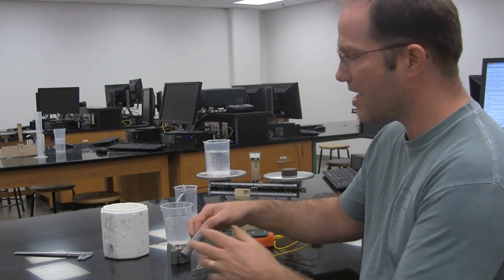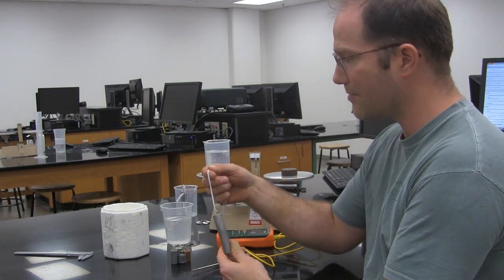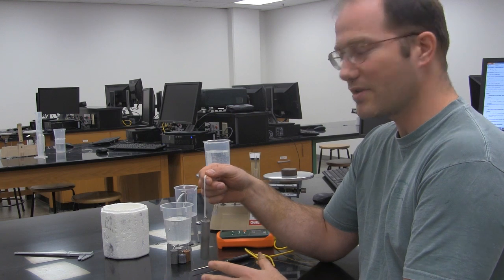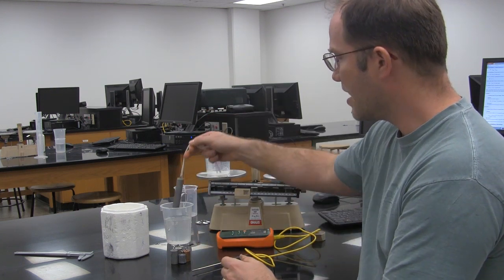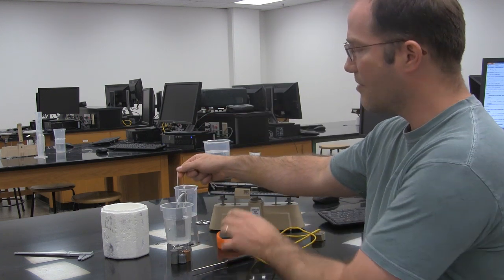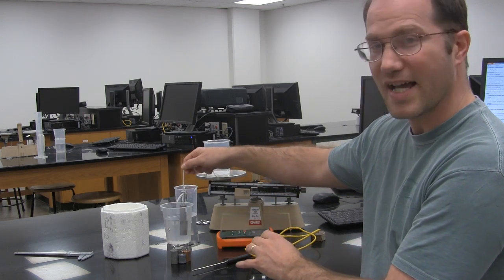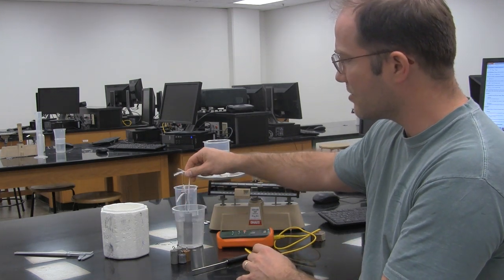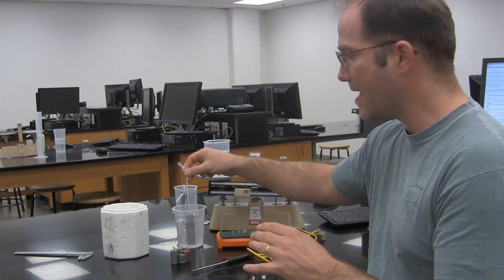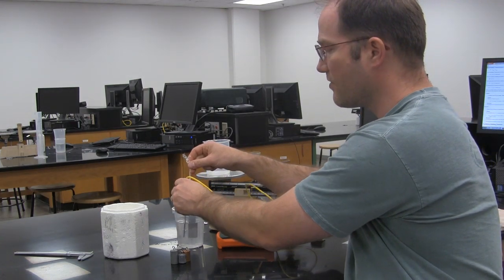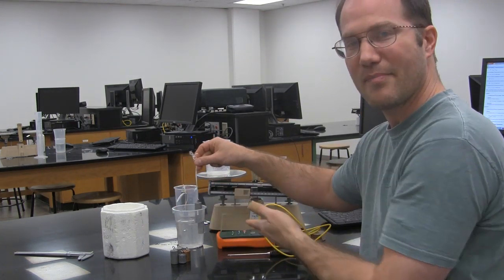In part 2, we're going to take an aluminum sample. It's the long sample, and we're going to heat it up. You can heat it up by submerging it in a cup of hot water. Make sure that the object doesn't touch the sides of the container, and make sure that it's completely covered with the water. That way, the temperature you read of the water is going to equal the temperature of the sample.